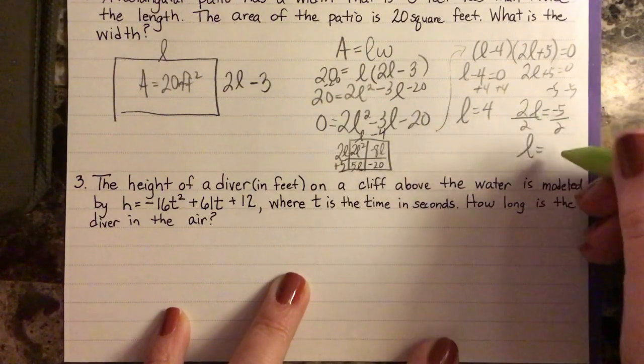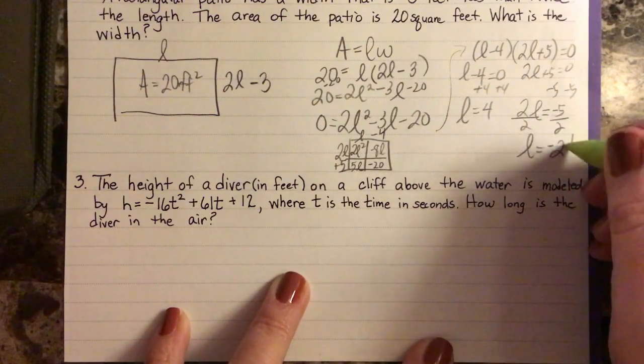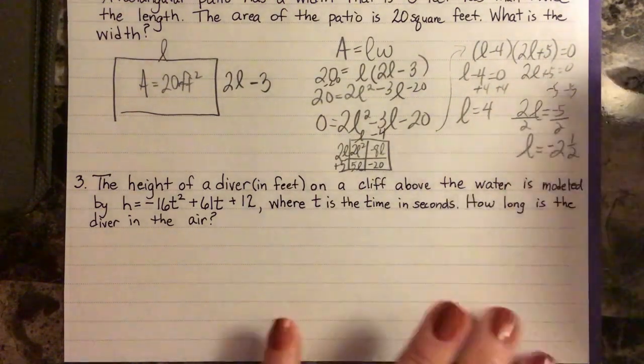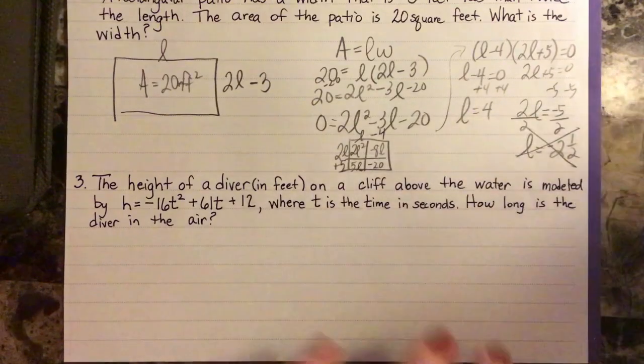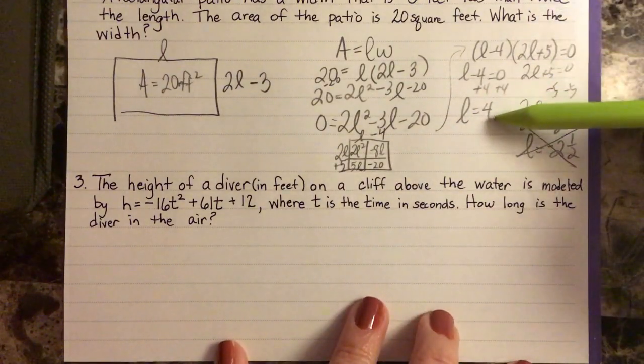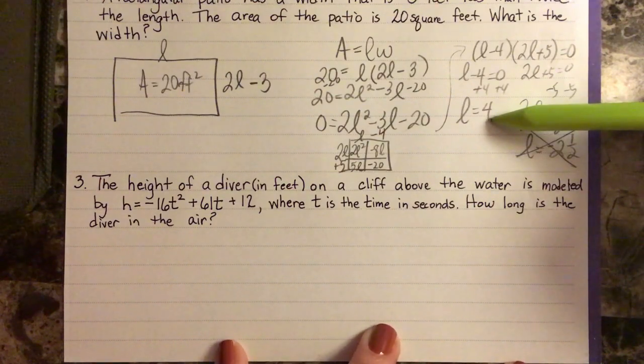So I have a length of 4 and a length of negative 2 1/2. One of those numbers I'm going to have to get rid of because it's not possible. It's not possible to have a length of negative 2 1/2. Okay, so my length is 4, but is that what it's asking for?